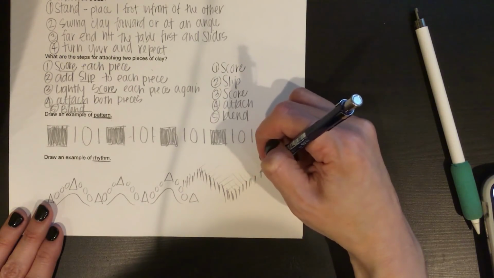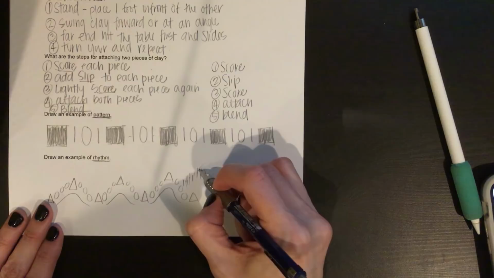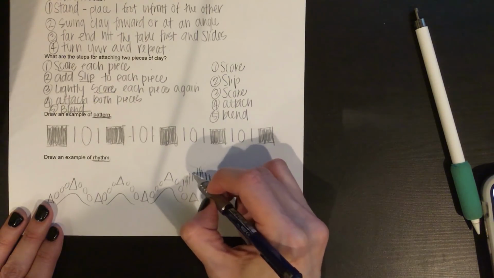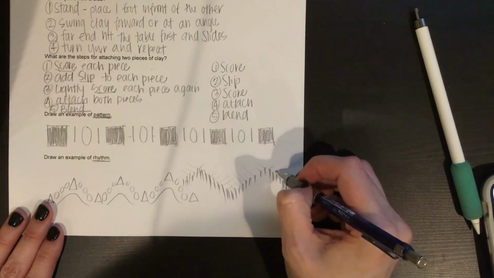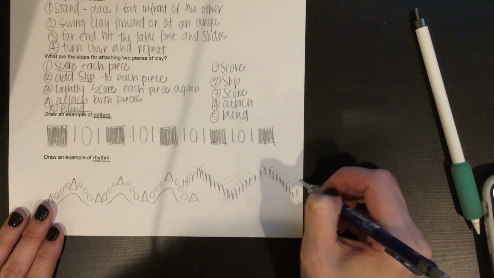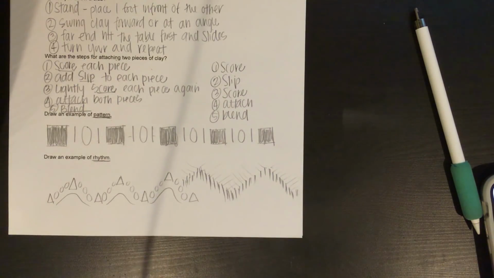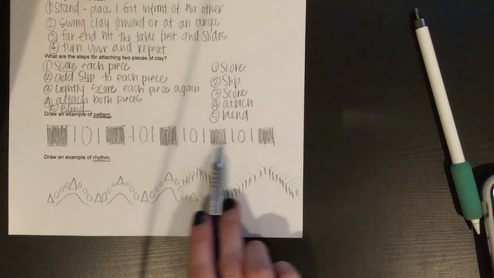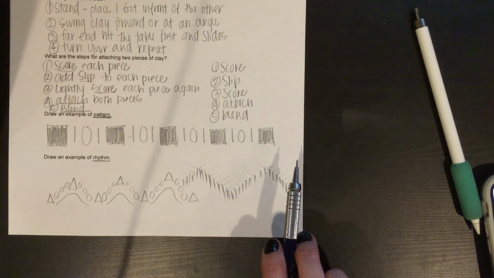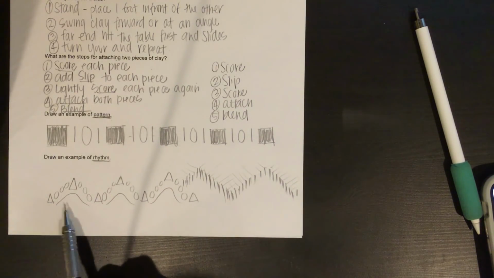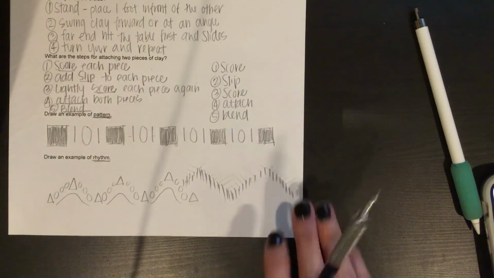If I add this detail line right here, this also adds to that sense of movement. So remember, pattern is simply lines and shapes that repeat and also color. Rhythm is the same thing except it has to look like it's moving.